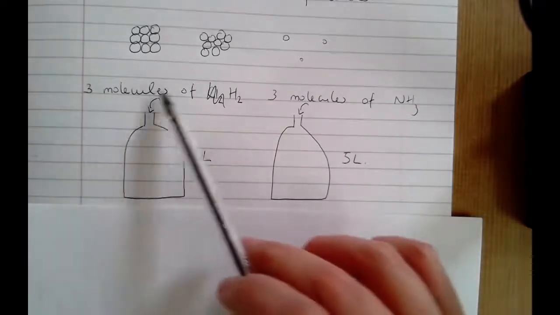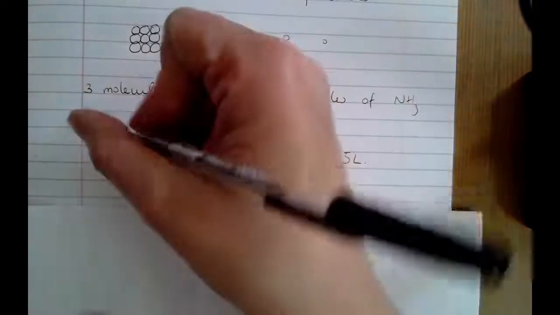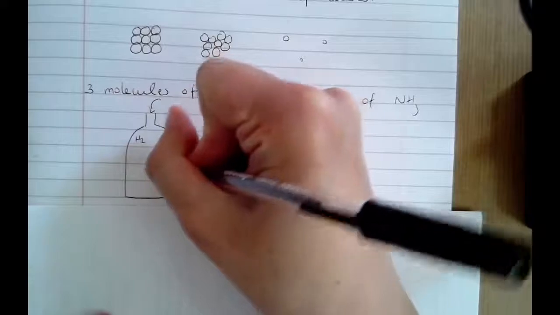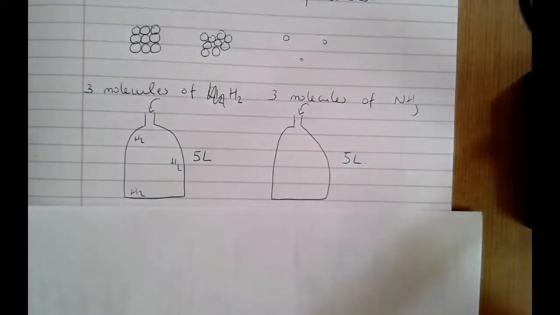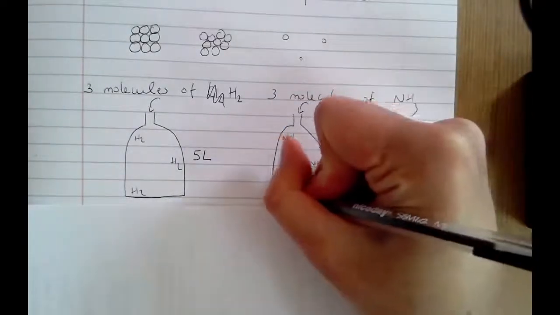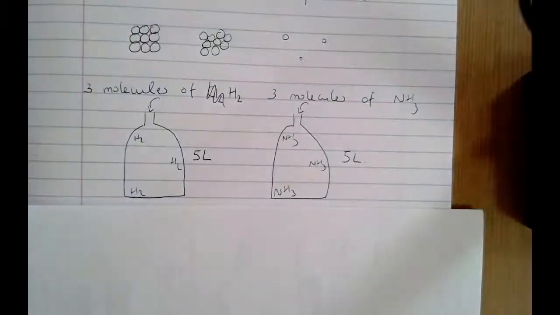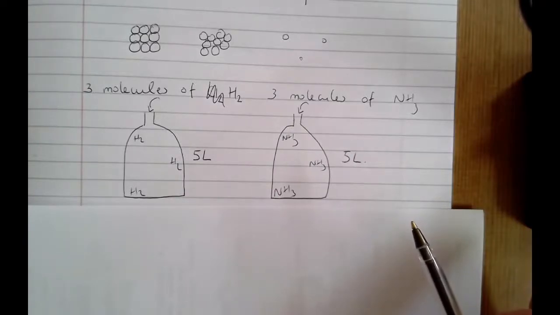If I pump my 3 molecules, which is obviously tiny, into my big 5-litre container, what's going to happen is each of my H2 molecules are going to spread themselves out as far away from each other as possible, and my NH3 molecules are going to do the same. Because the particles in a gas will spread out and they will fill all the space of the container that they are in.